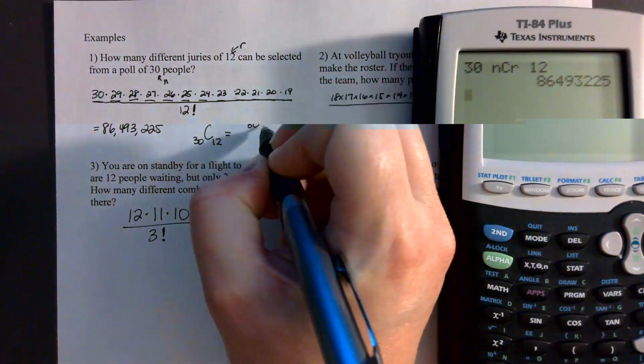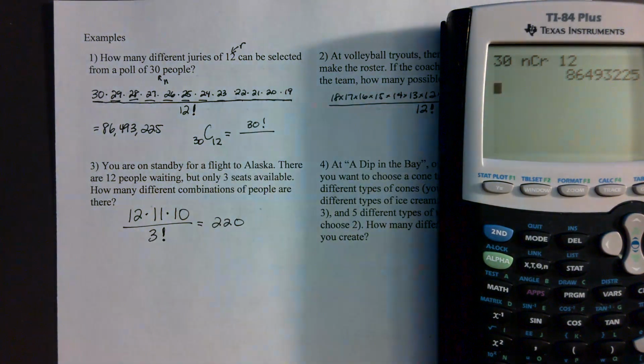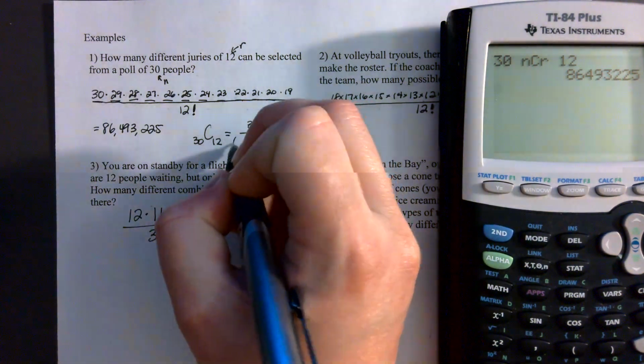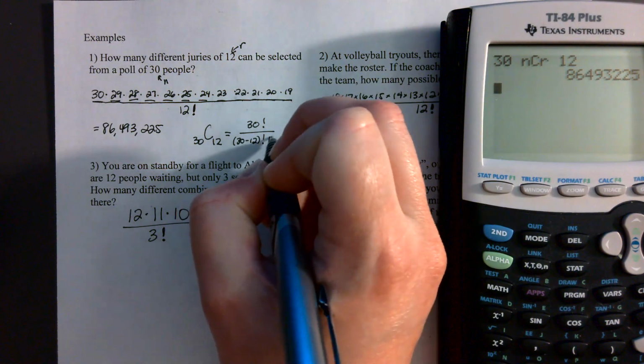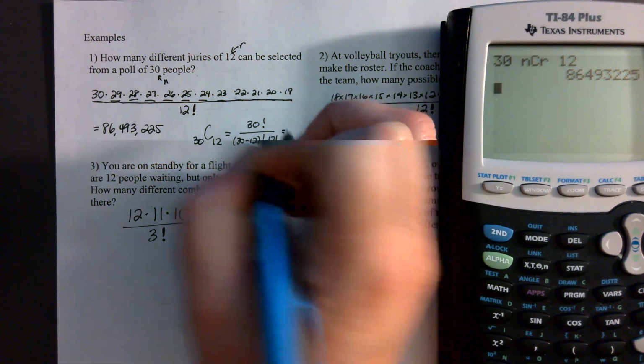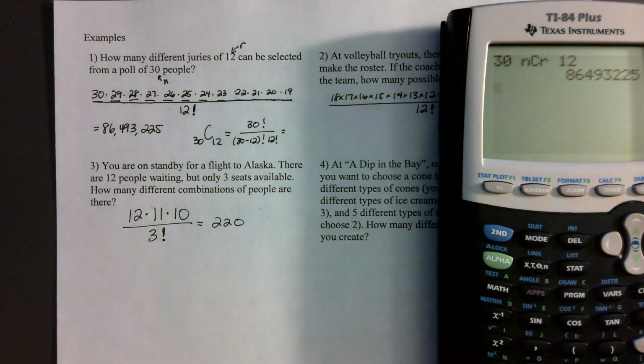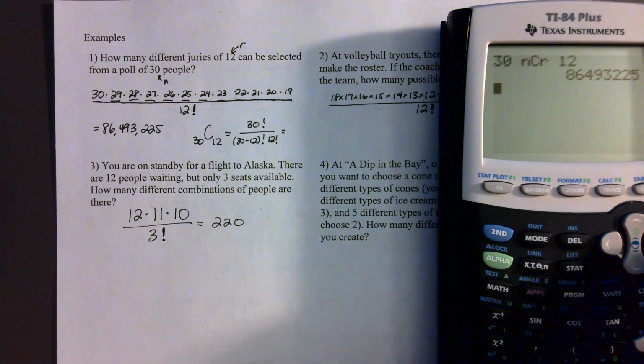So we have our 30 factorial, which was our total number of ways that we can go through and choose those people. And then we have 30 minus 12 factorial, and then we have 12 factorial. And you get the same answer. I need you to show me your work regardless.